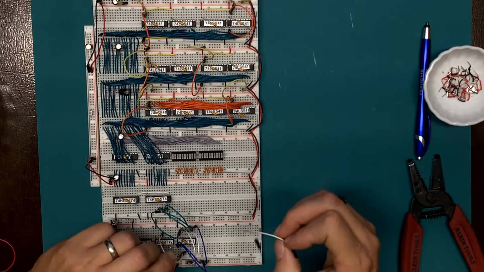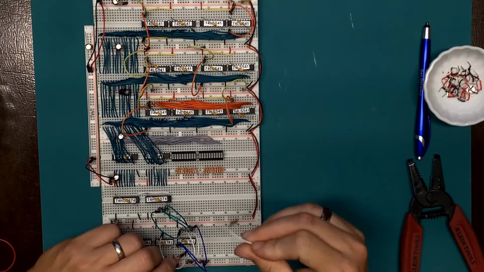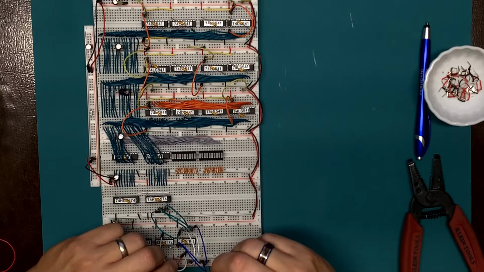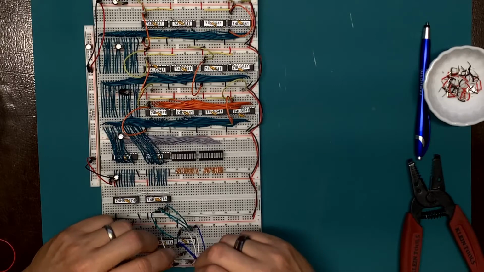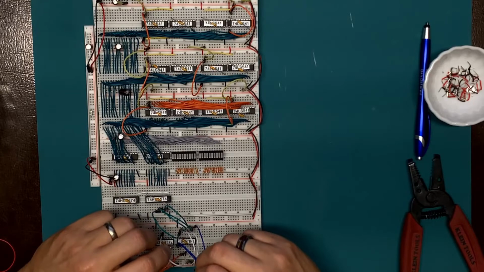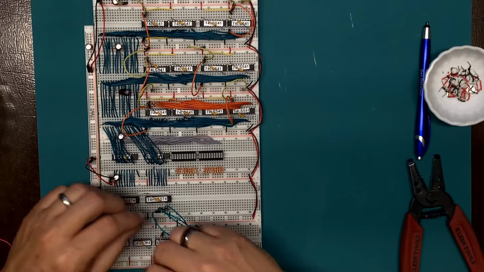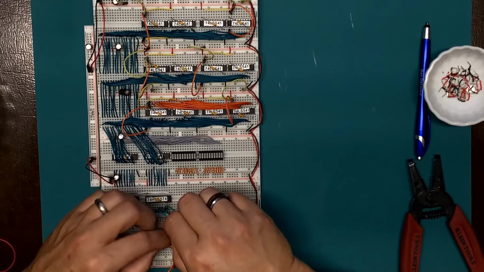So that when it's time to ripple or carry or increment the next IC in line, it will provide that signal. And then the countdown, which is pin 13 here, is going to go to pin 4.